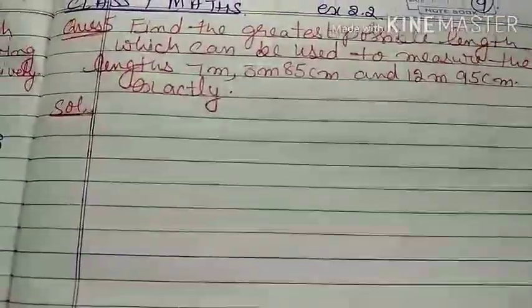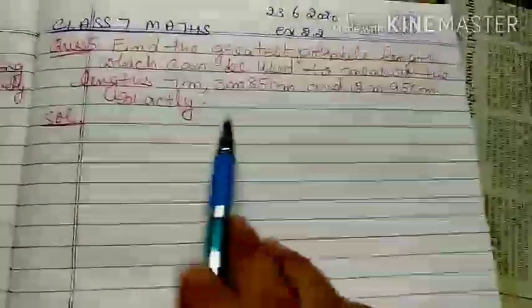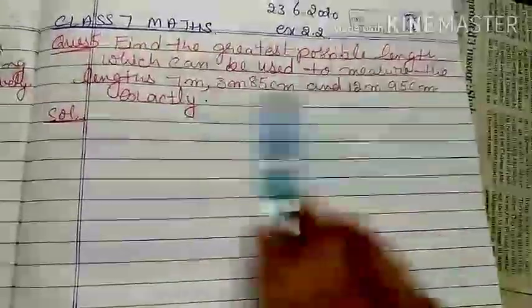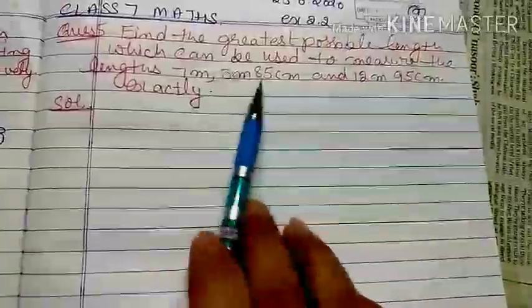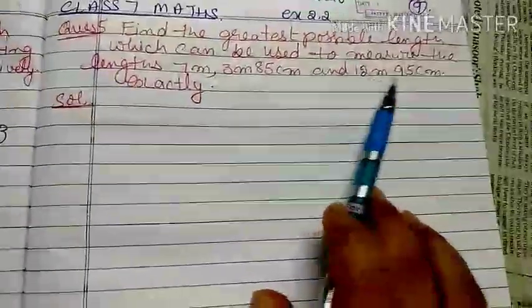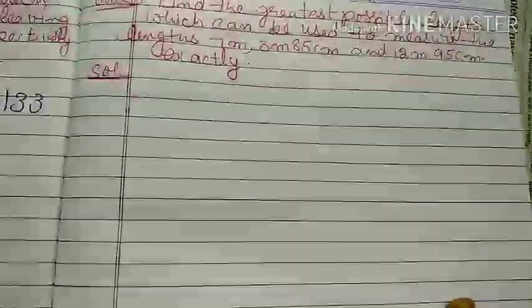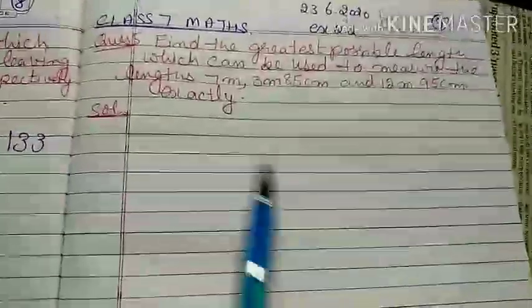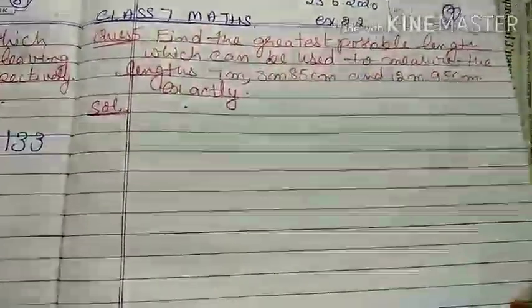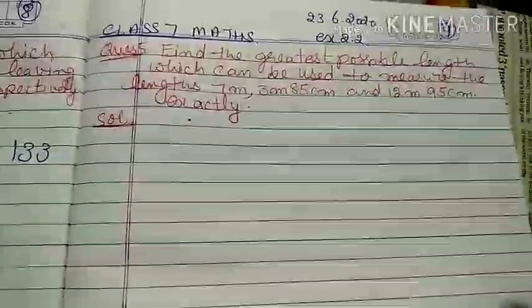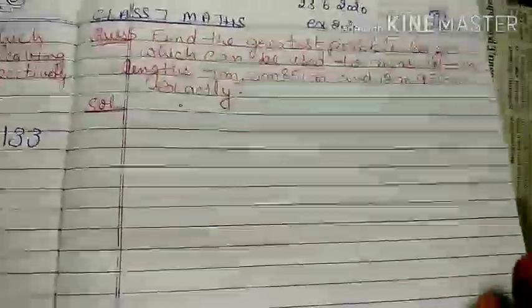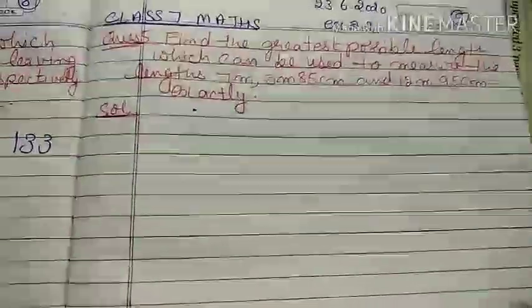Now my next, fifth question, is from your worksheet, exercise 2.2. You have to find the greatest possible length which can be used to measure the lengths 7 meter, 3 meter 85 centimeter, 12 meter 95 centimeter exactly. It means if there is a condition to find the greatest number, you always go with the HCF, the highest common factor. Here I have three numbers, so the greatest possible number is the HCF of three numbers.